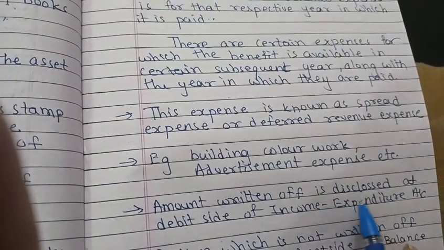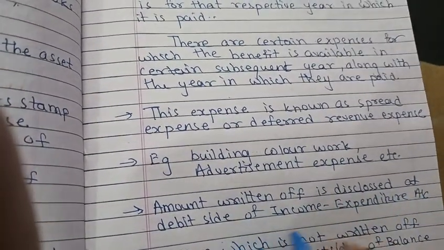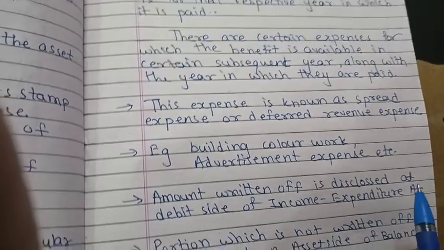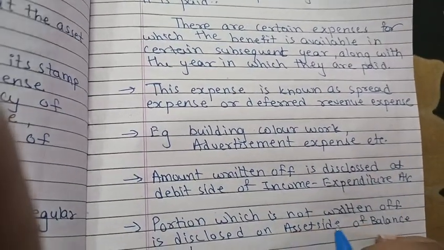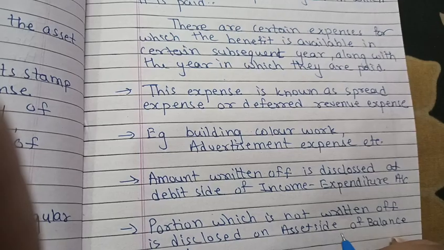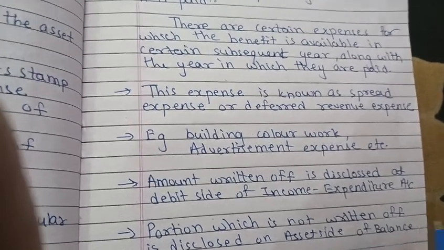The amount written off is disclosed on the debit side of the income and expenditure account, and the portion which is not yet written off is disclosed on the asset side of the balance sheet.